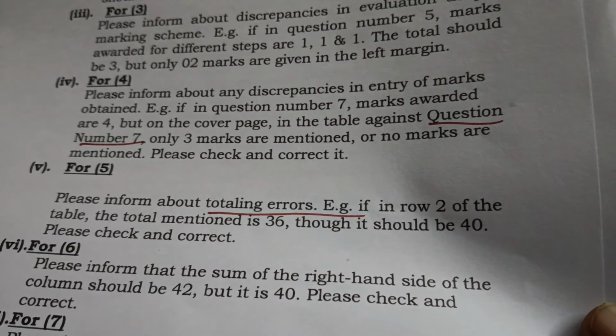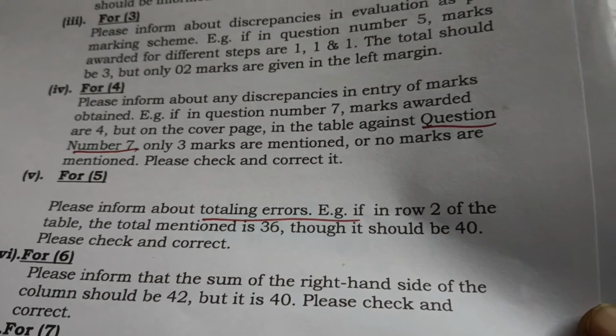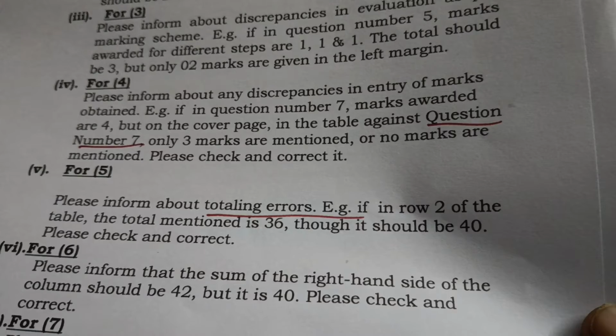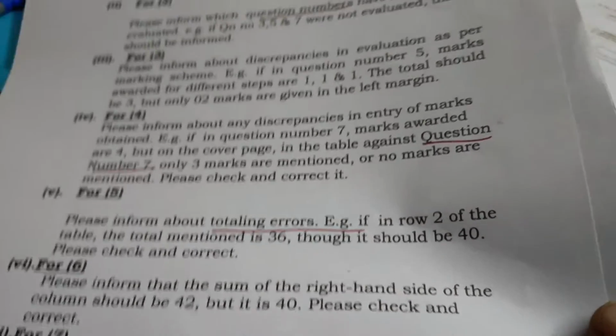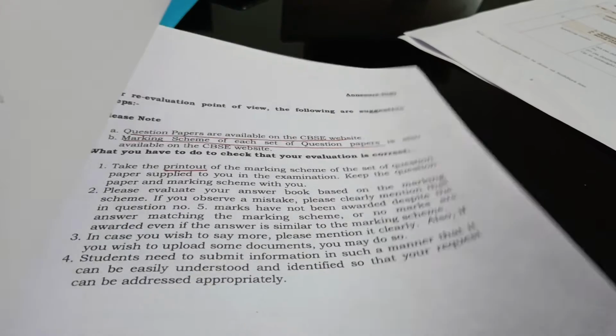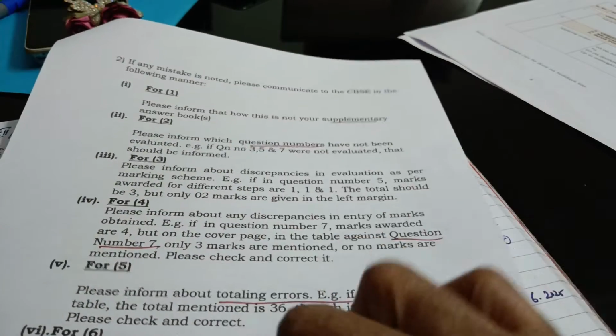So on the front cover page of the answer book, the columns are there. In the columns, check whether all marks are correctly posted, because for each page the evaluator checks and writes the marks, and sometimes after correction the marks are written on the front side.